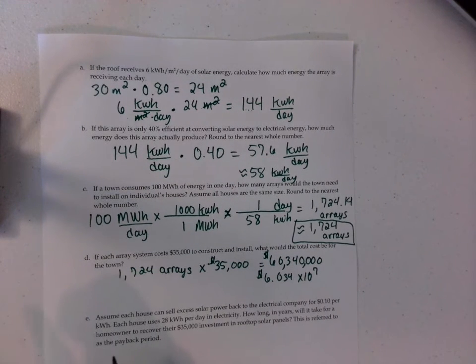Alright, letter E. Assume each house can sell excess power back to the electrical company for 10 cents per kilowatt hour. Each house uses 28 kilowatt hours per day in electricity. How long, in years, will it take for a homeowner to recover their $35,000 investment? This is referred to as the payback period.